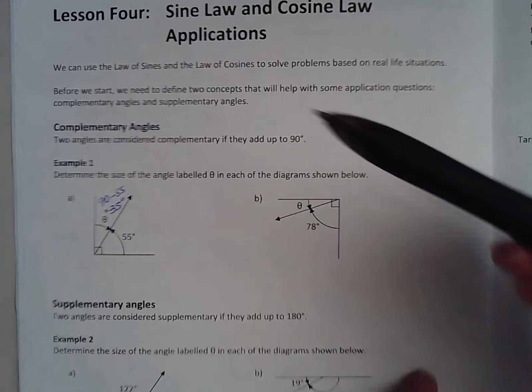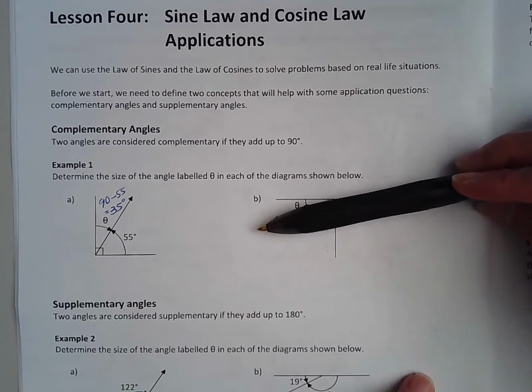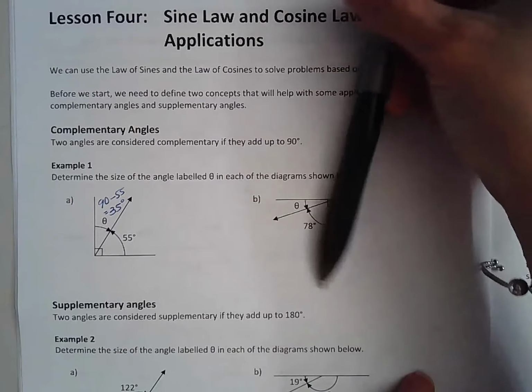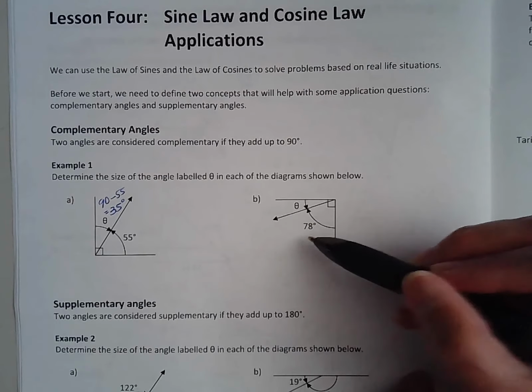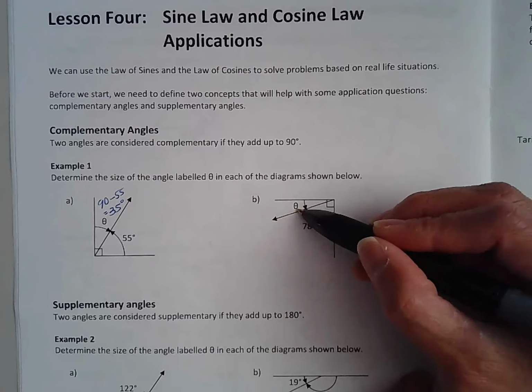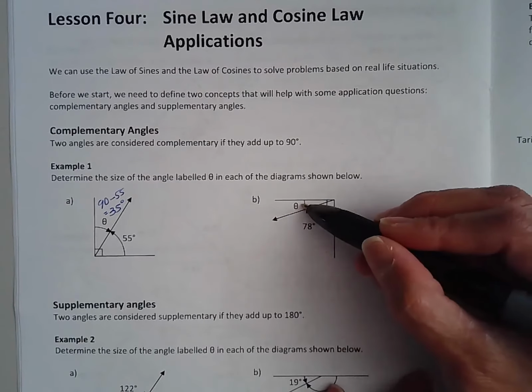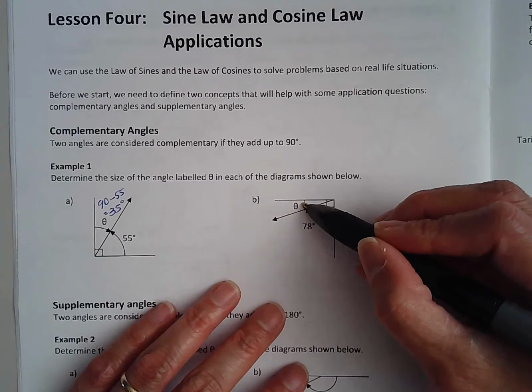Now, we could read it from horizontal down or from vertical up. So they're telling us this is 78 degrees. How big is this angle up here? Or how can we figure it out?